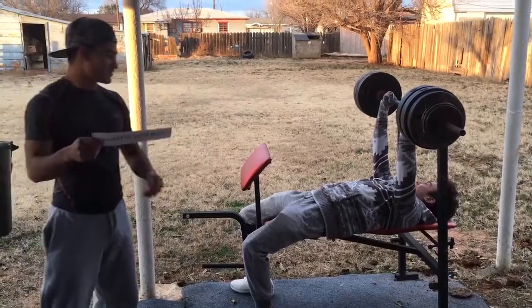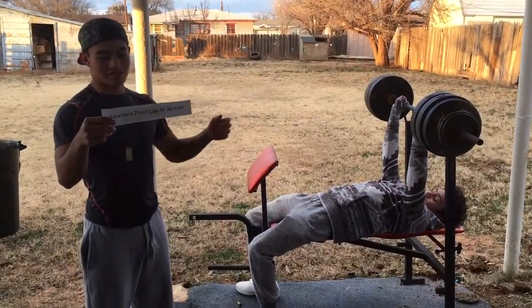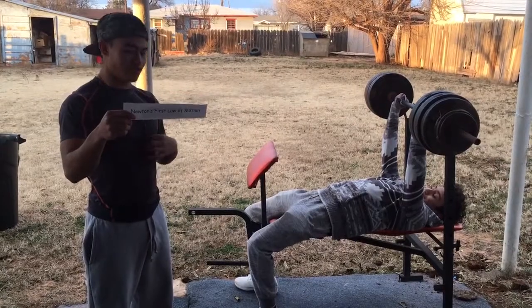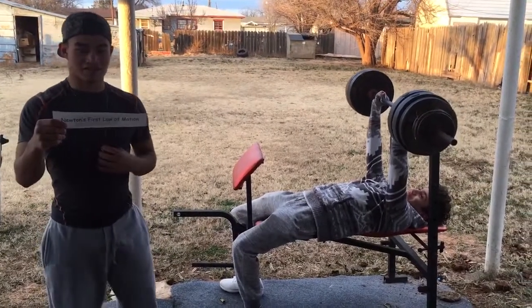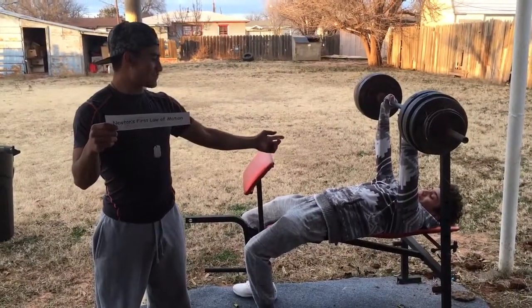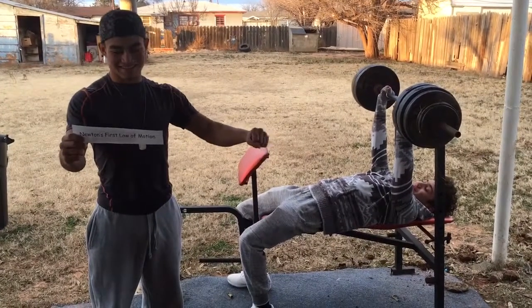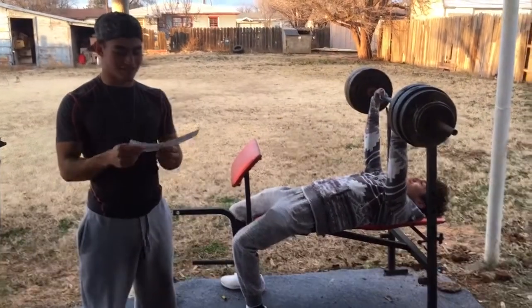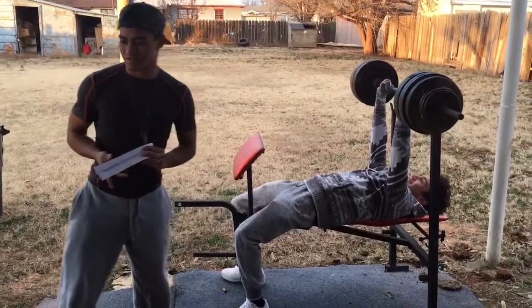And so I'm using Newton's first law of motion. An object stays at rest, or in motion at the same speed in the same direction, unless acted on by an unbalanced force. So Alfredo's holding it up, and like I said, just like inertia. This is called Newton's law of inertia, it's nicknamed.